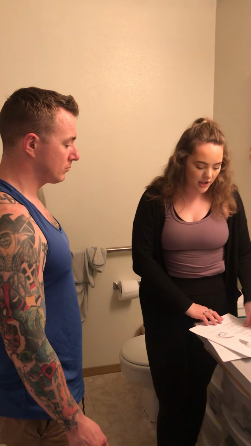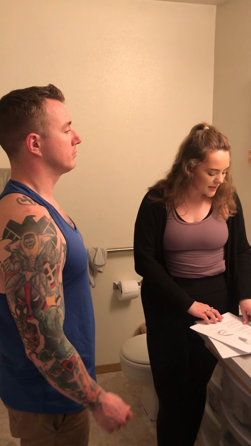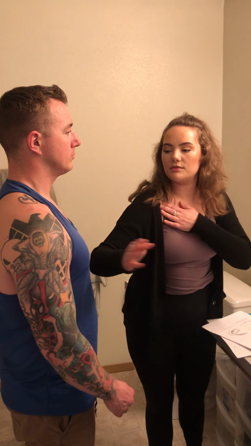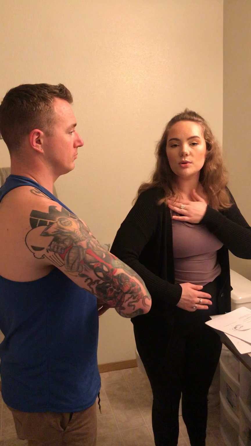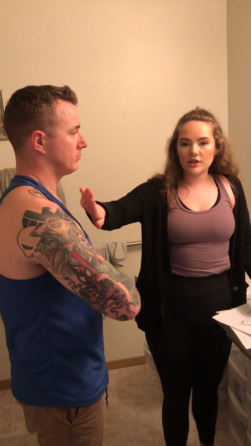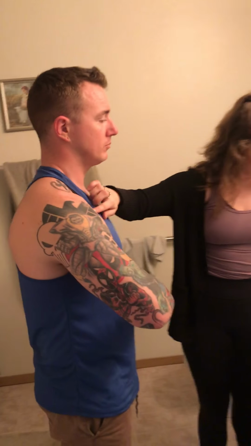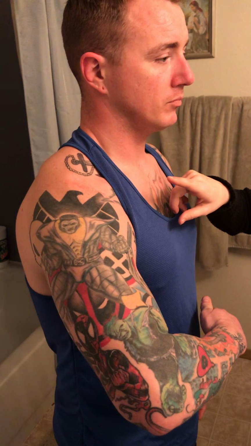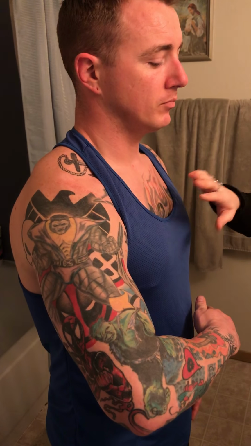Shoulder internal rotation involves the subscapularis, pectoralis major, latissimus dorsi, and teres major, and it is rotating the glenohumeral joint medially. Subscapularis originates on the subscapular fossa, and it inserts on the lesser tubercle of the humerus. Pec major, I already went over the origins and insertions.